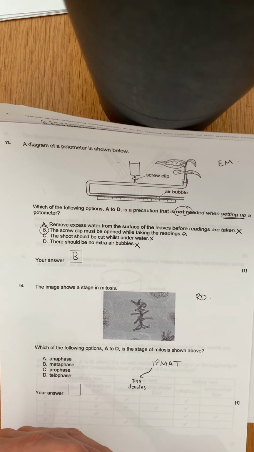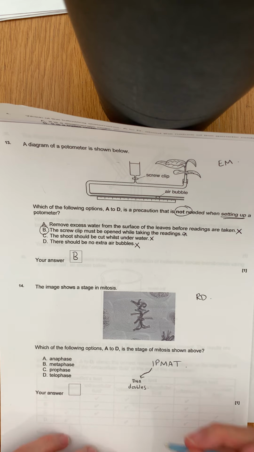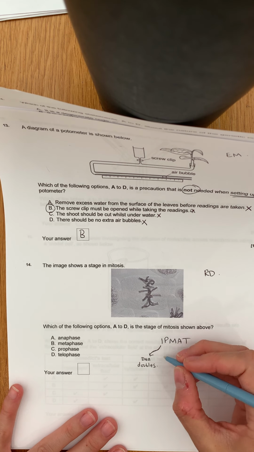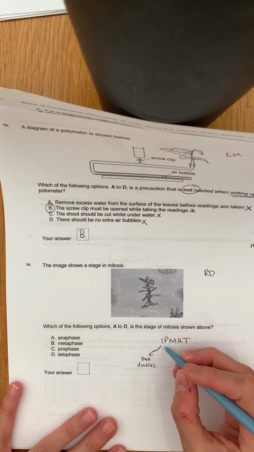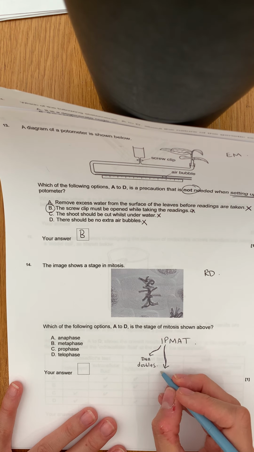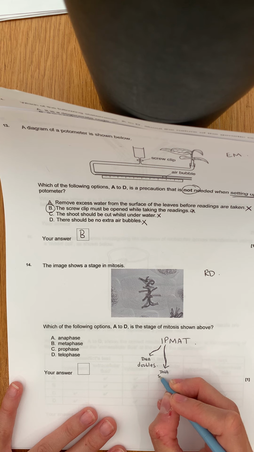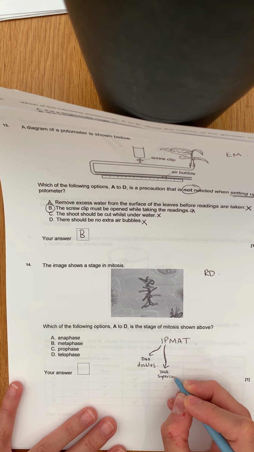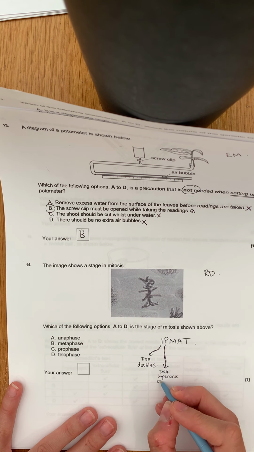Prophase, that's when we get, sorry, this pen's really annoying. Prophase is when we get the DNA supercoils and condenses and shortens.